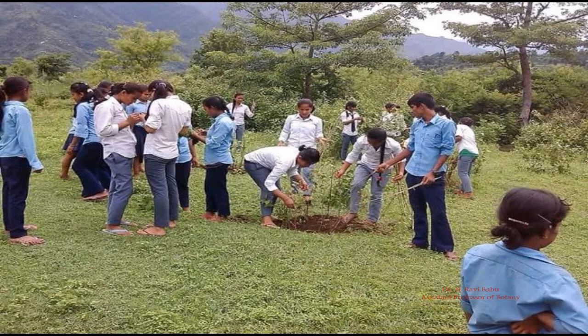So, by taking up the plantation program, those trees serve as natural dams to prevent erosion of soil by the runoff water.